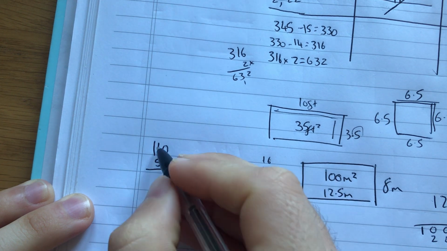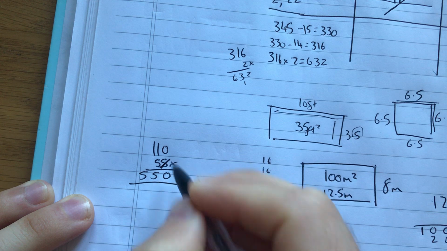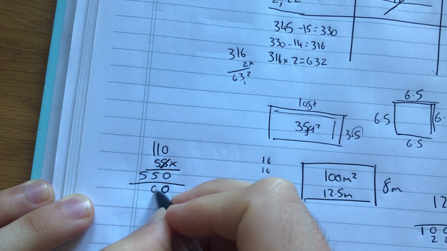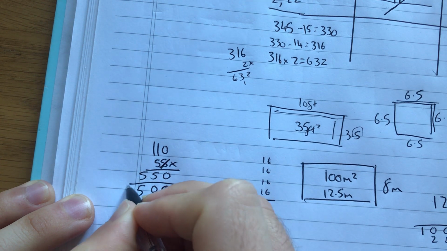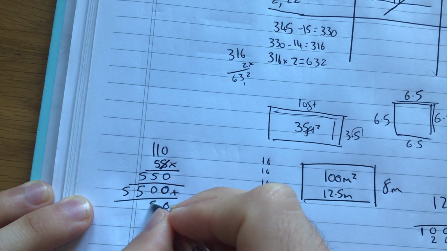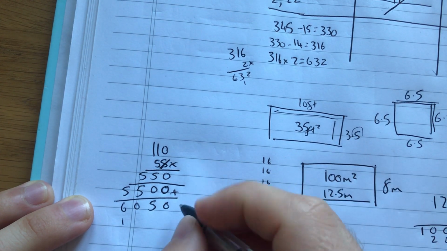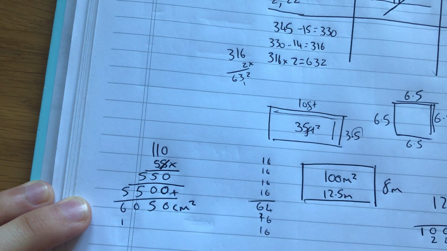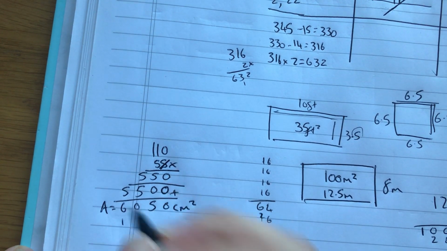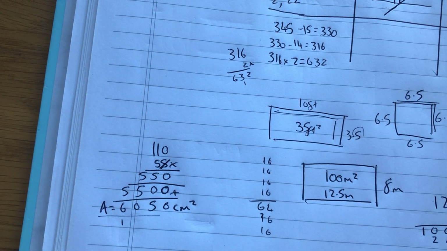0 times 5 is 0, 1 times 5 is 5, 1 times 5 is 5. Nice and easy. 0 times 5, 0 here, nearly forgot. 0 times 5 is 0, 1 times 5 is 5, 1 times 5 is 5. What a nice easy problem that was. 0, 5, 10, 6. There we go. So the area of the table in centimetres, which is your first answer, is 6,050.